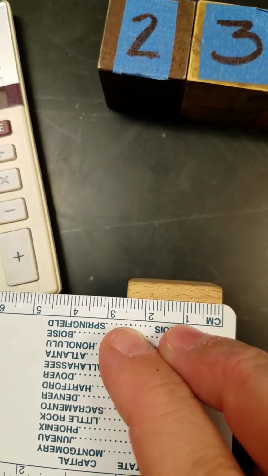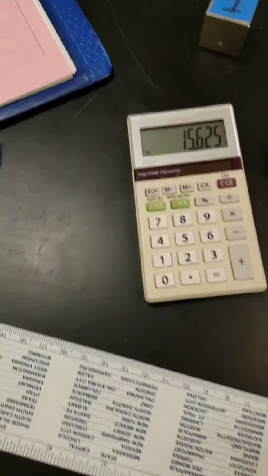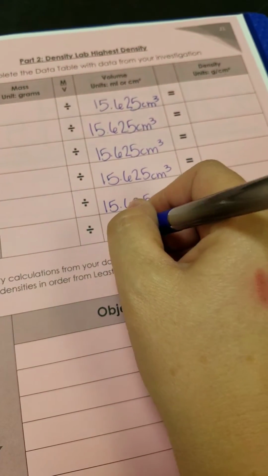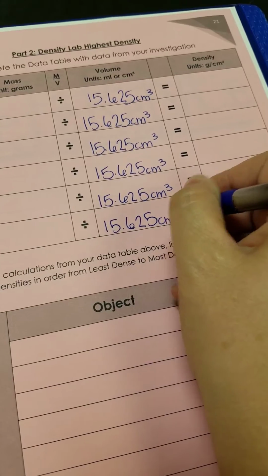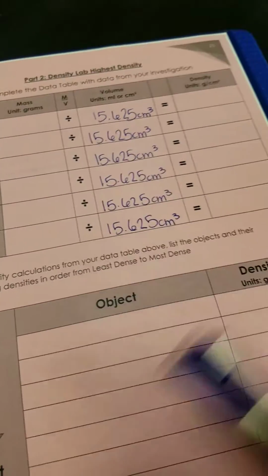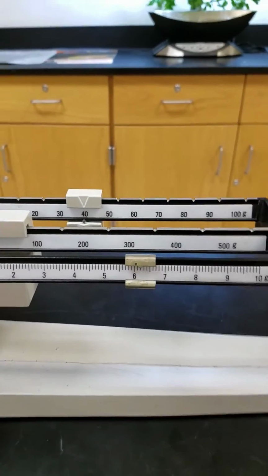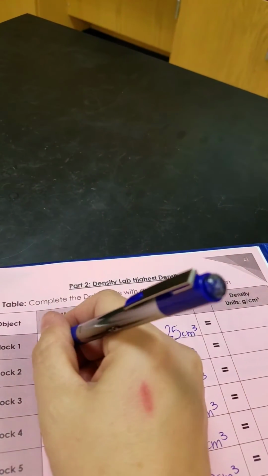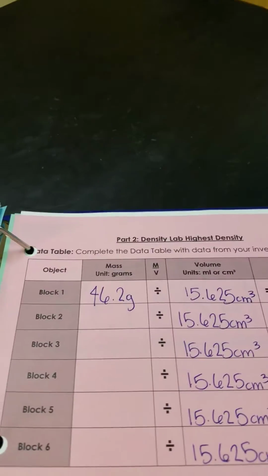So it looked like cube 6 was smaller, but it's 2.5 centimeters also. So, I guess that's good. 15.625 cubic centimeters for all of our 6 cubes. So now all we need to do is find the mass. So for cube 1, we have a mass of 46.2 grams. Alright, let's do cube number 2.